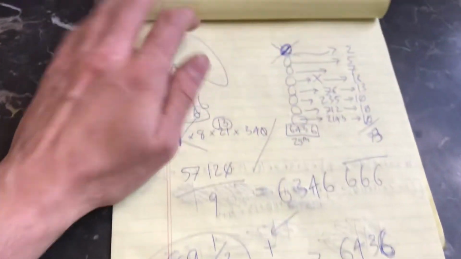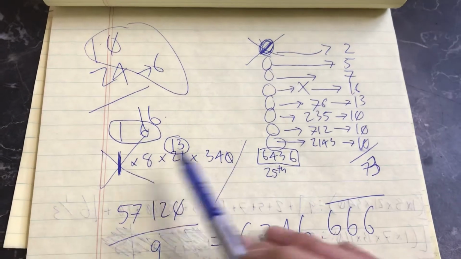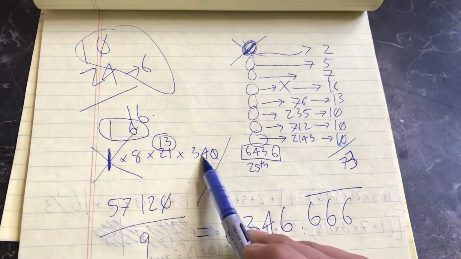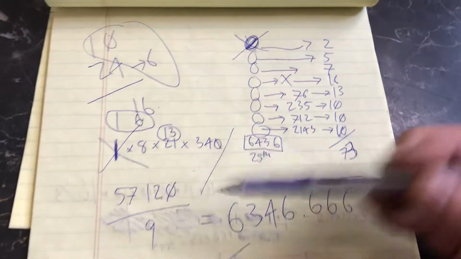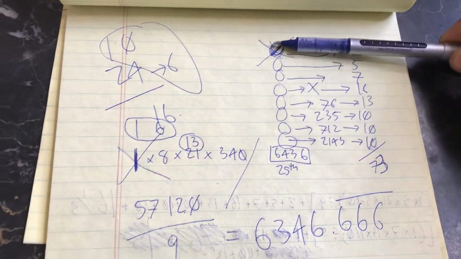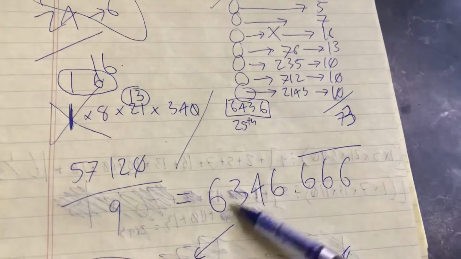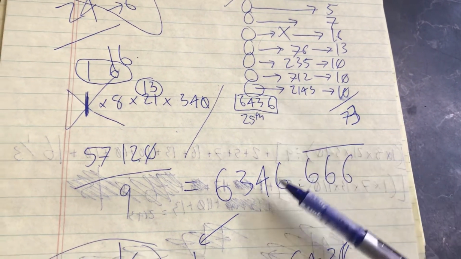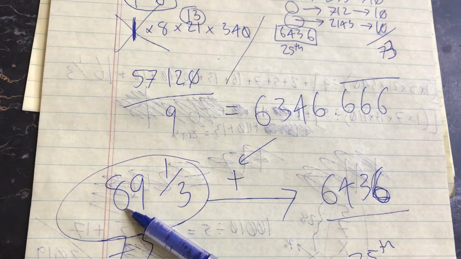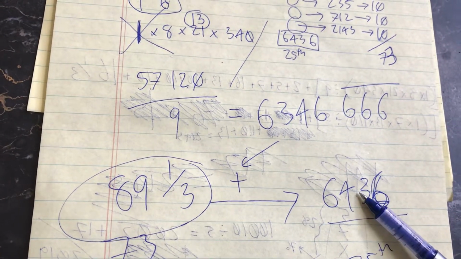Yep. There it is. So what I did down here is I took 1 times 8 times 21 times 340, and you get 57,120. I divided that by the 9 unknowns we have to get 6346, when the actual answer is 6436. So really, we only need 89 1/3 to get 6436.